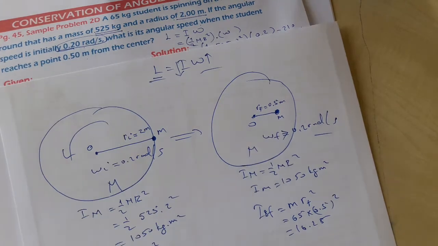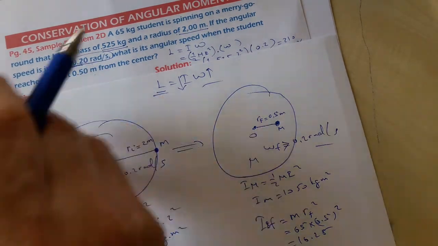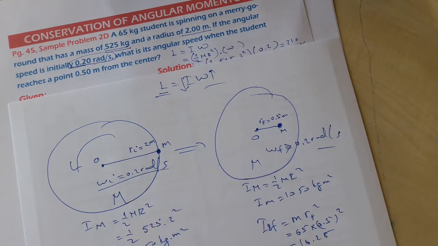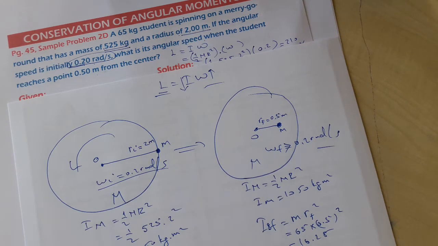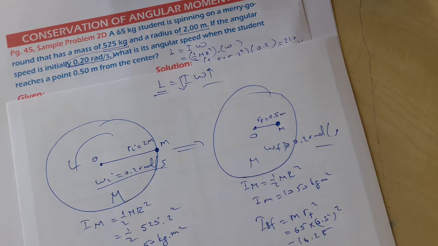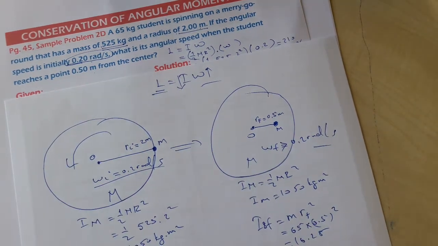16.25. Now, because the whole system is rotating with this initial angular speed, I'm going to find the initial moment of inertia of the system by adding them. 1050 plus 260, which is equal to 1,310 kilogram meter squared, the initial moment of inertia of the system.